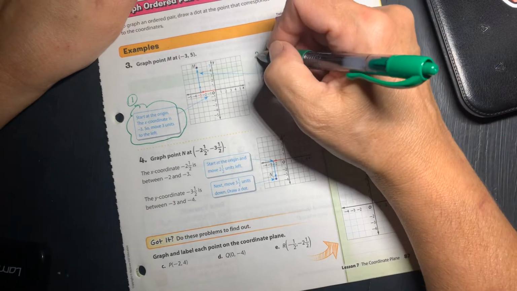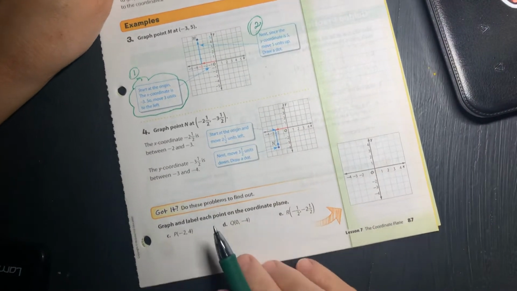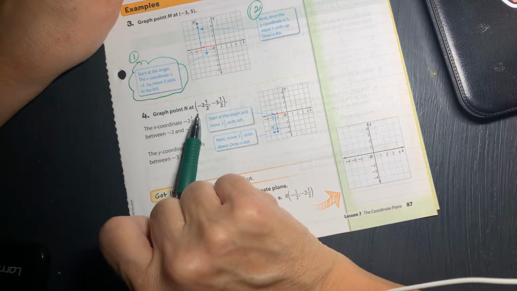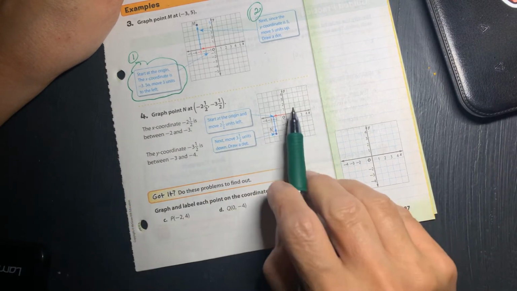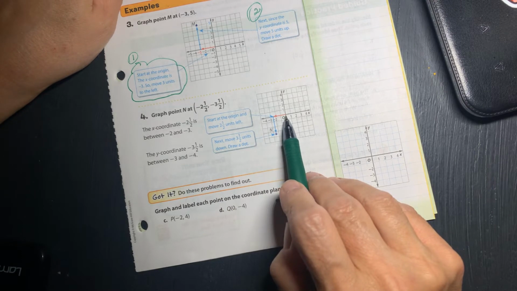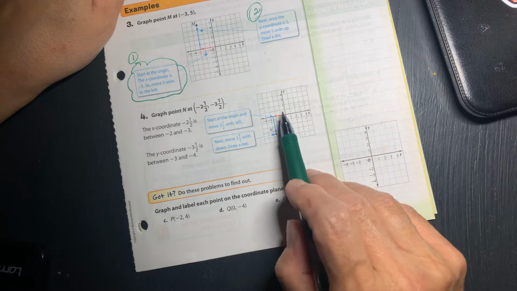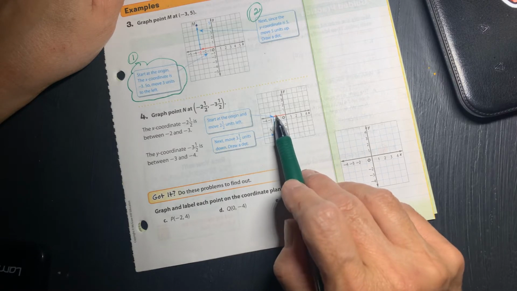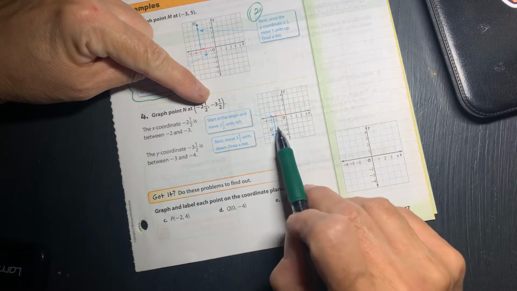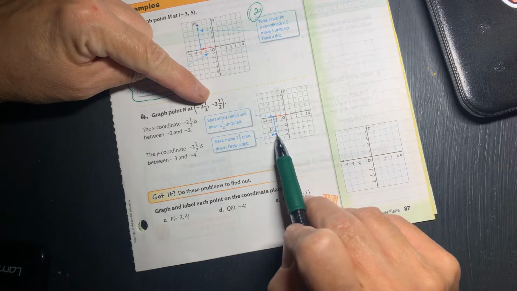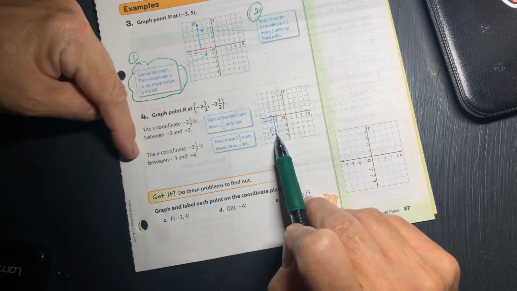So this would be step 2. Right here it says graph point N at -2.5, -3.5. So we're going to start at 0, 0, and we're going to move to the left 2.5 units. So there's 1, there's 2, there's 2.5. And then we're going to move down, negative direction, 3.5 units. And that's where we make the point.